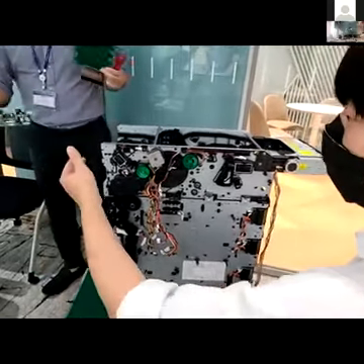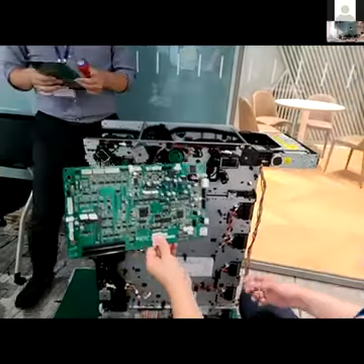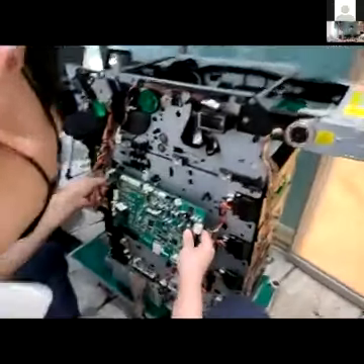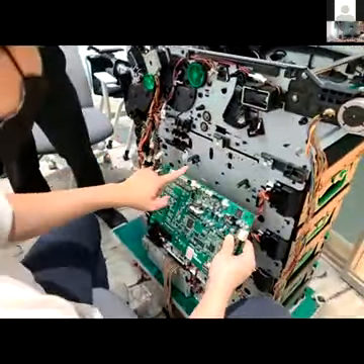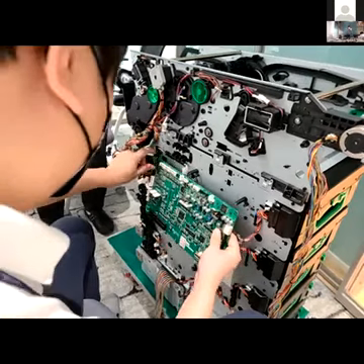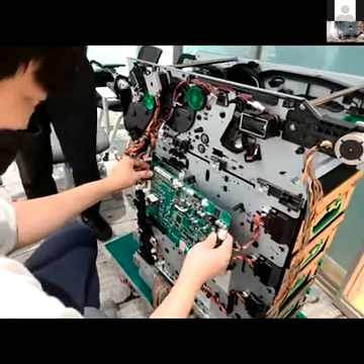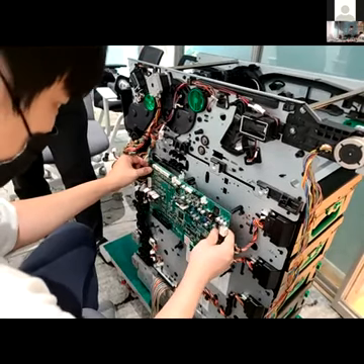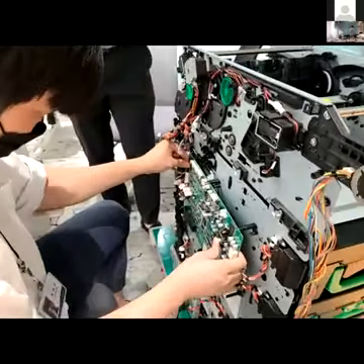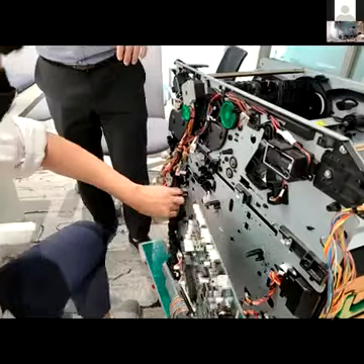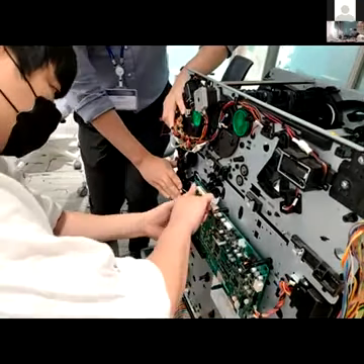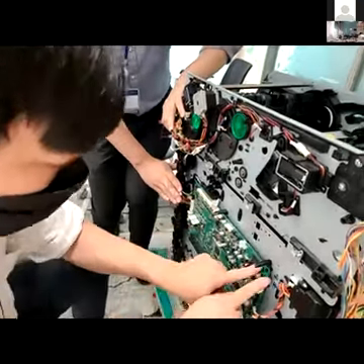And then we will show how can we assemble the board. 메인보드. That is main board. 여기 홀하고 훅이 있어요. And there's a hook, so we will set with the hole. 누르기만 하면 돼요. And then push it.